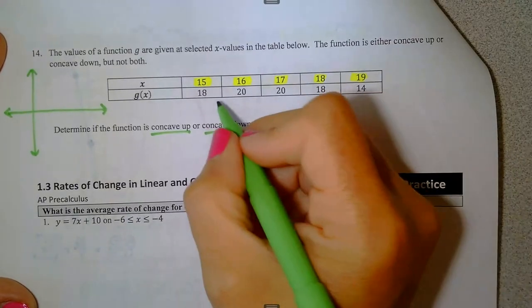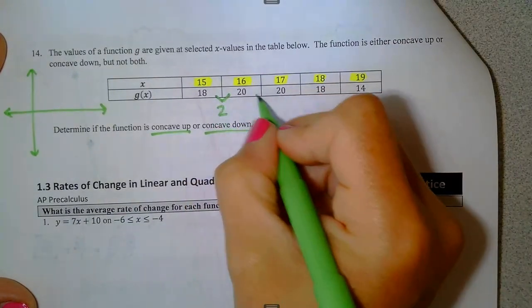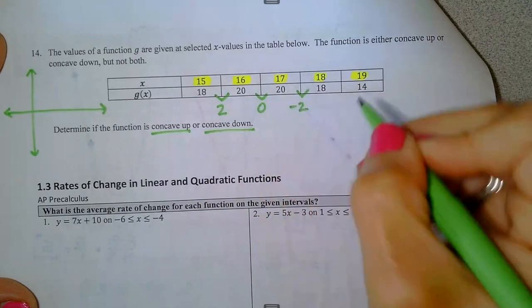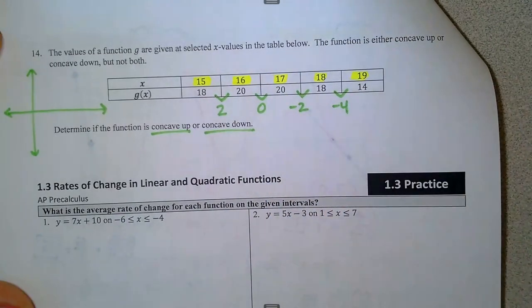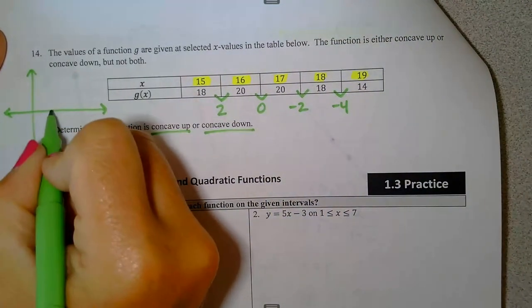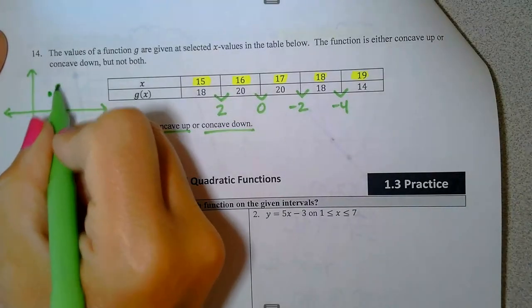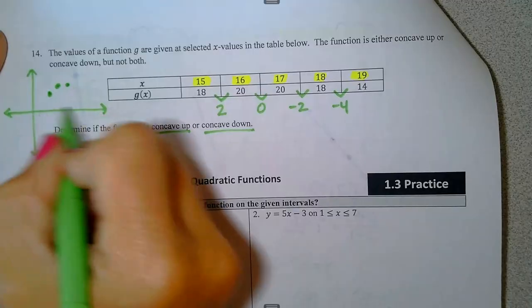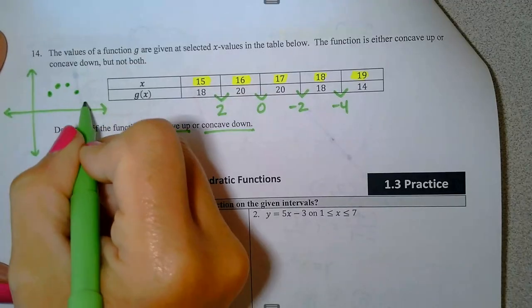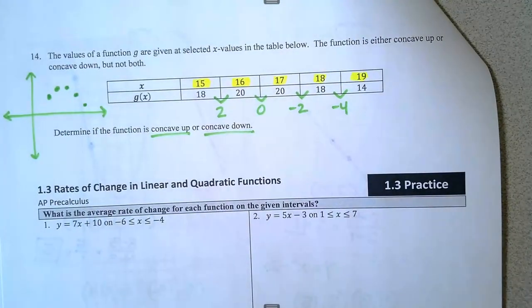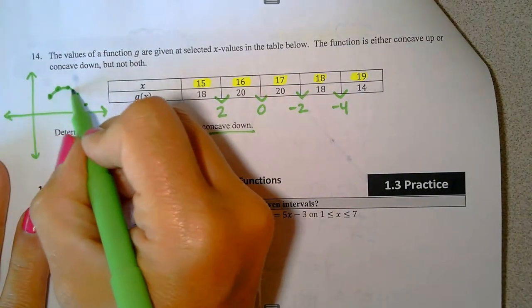And if you notice, 2, 0, down 2, down 4. So if I go over 15, up 18, I'm just guessing, over 16, up 20, over 17, 20, 18 goes down, and then 14. You can easily see that. Is that all you have to do to show your work?